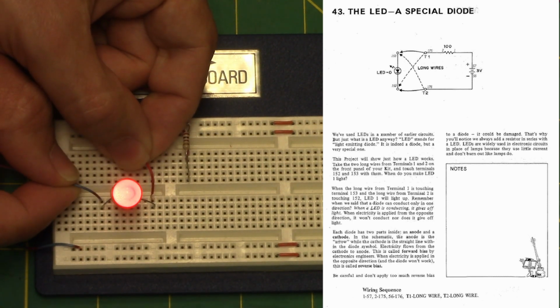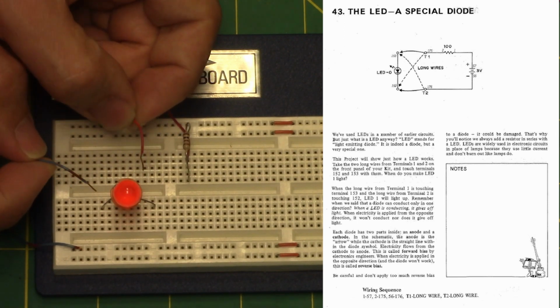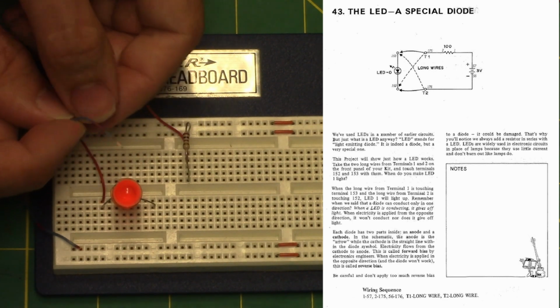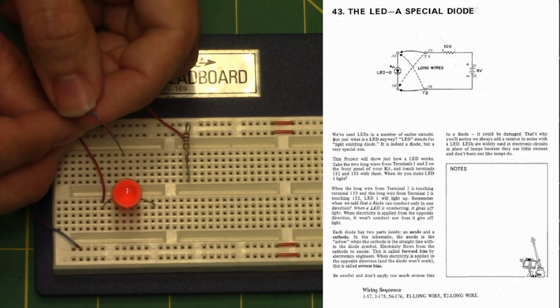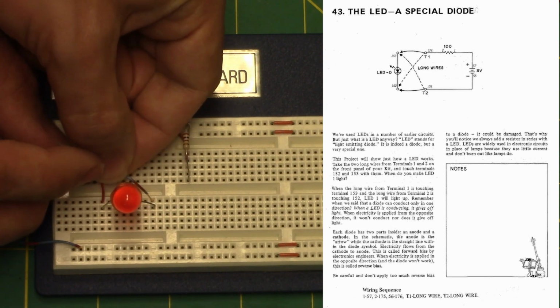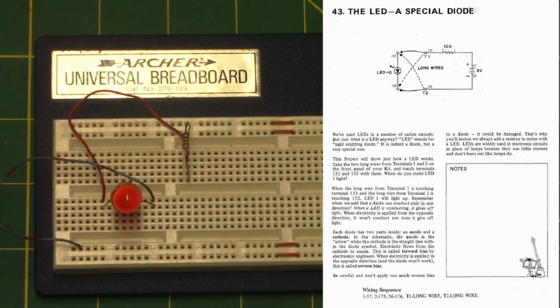Remember, when we said that a diode can conduct only in one direction? When an LED is conducting, it gives off light. When electricity is applied from the opposite direction, it won't conduct, nor does it give off light.